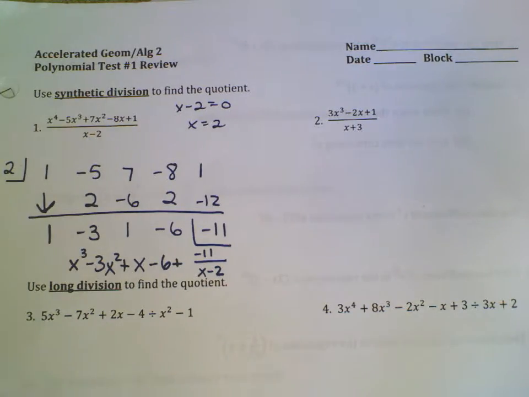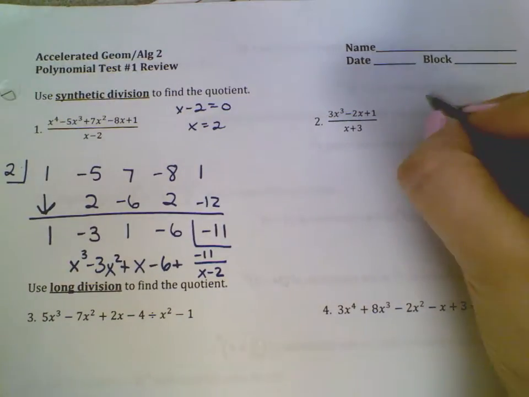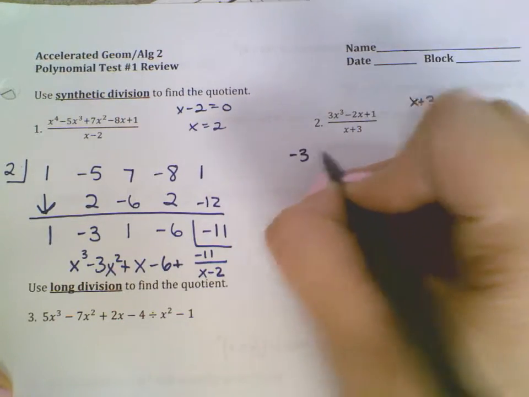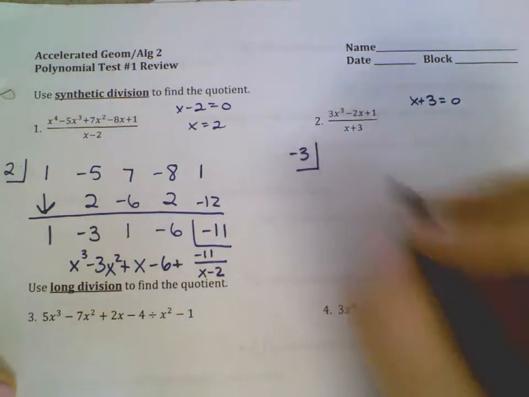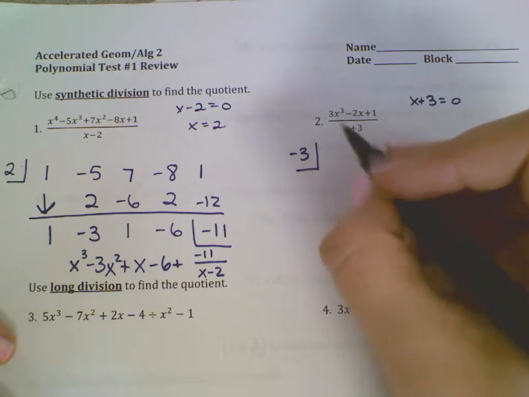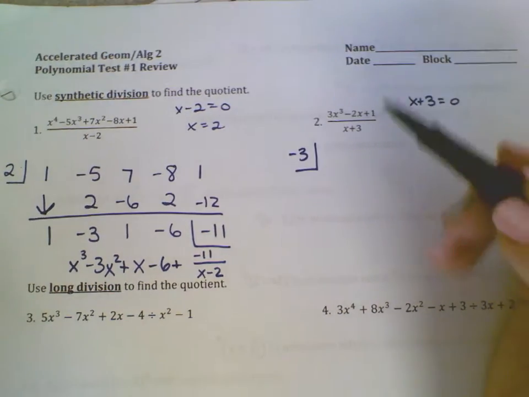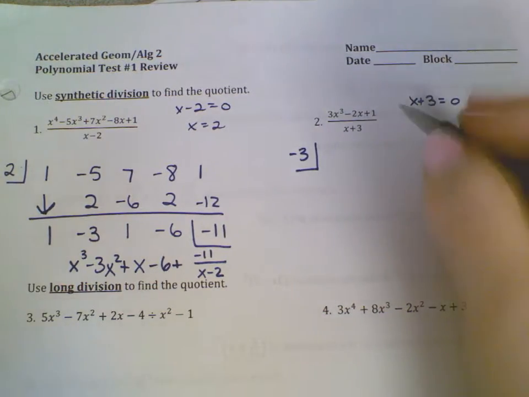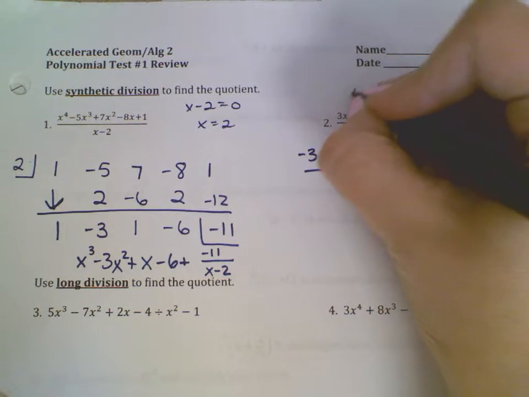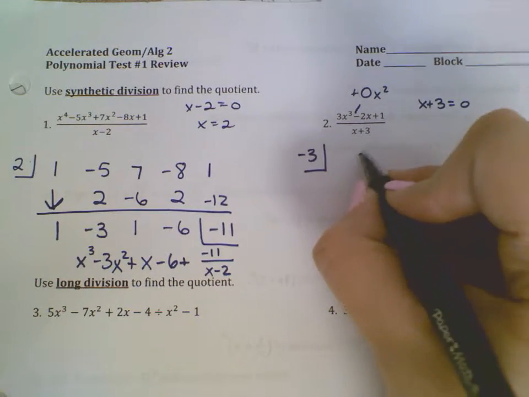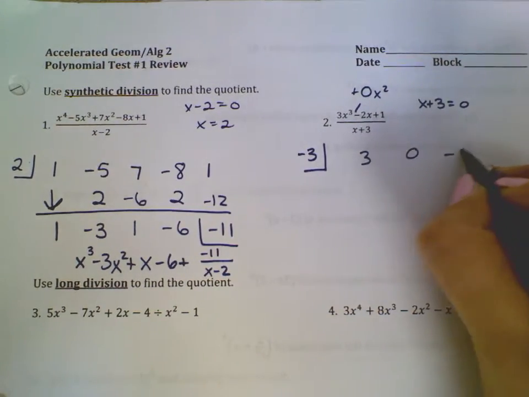For number 2, we'll do the same thing. If x plus 3 equals 0, then we will be using negative 3. Then I will write my coefficients going in descending order. Do you notice that I have an x cubed but no x squared? We can think of it as having a plus 0 x squared here. So it goes 3, 0, negative 2, and 1.